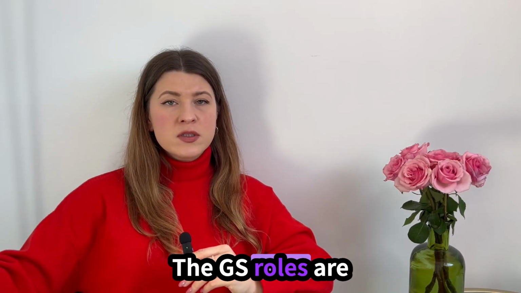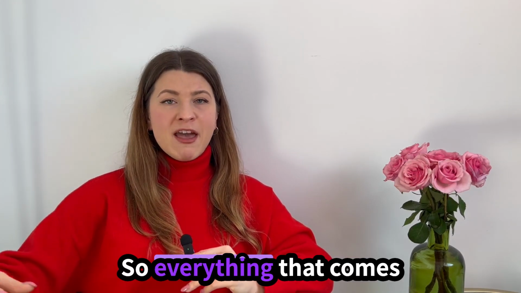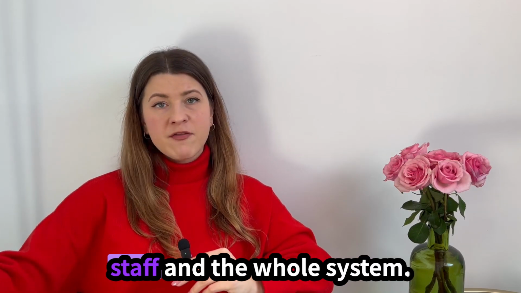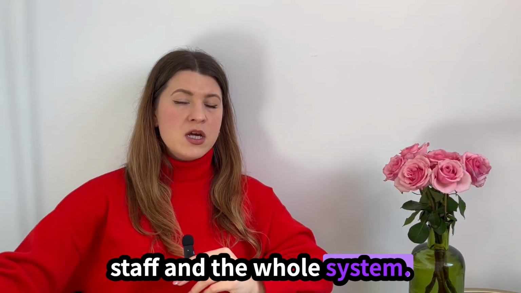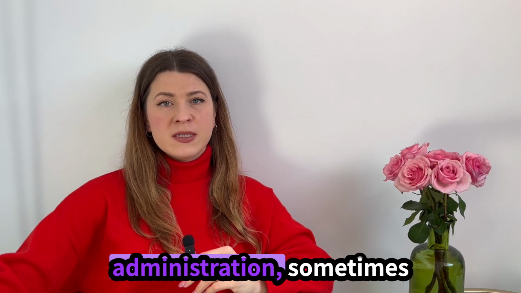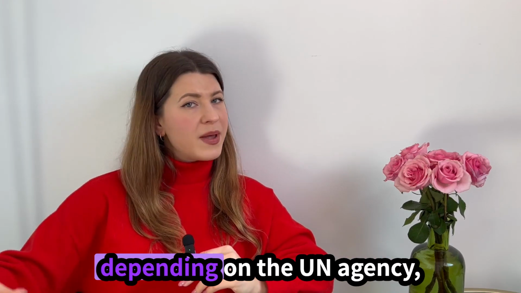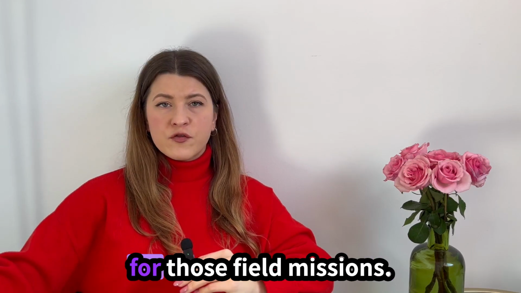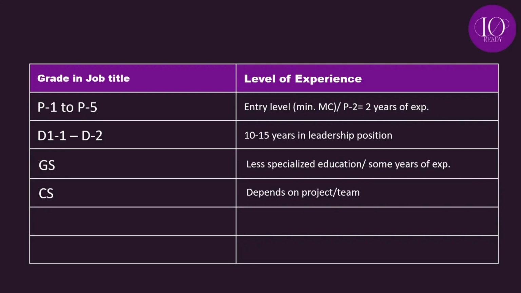The GS roles are support roles, so everything that comes with supporting the professional and director staff and the whole system. So that's dealing with administration, sometimes with organizing events, and depending on the UN agency, satisfying specific needs for those field missions. And then we have a lot of consultancy grades.